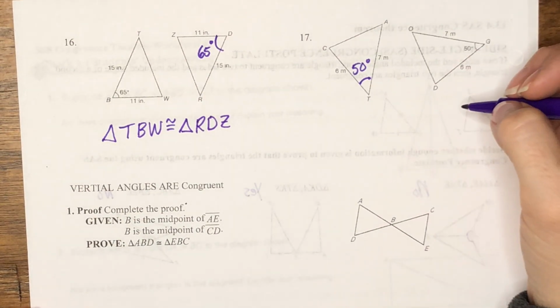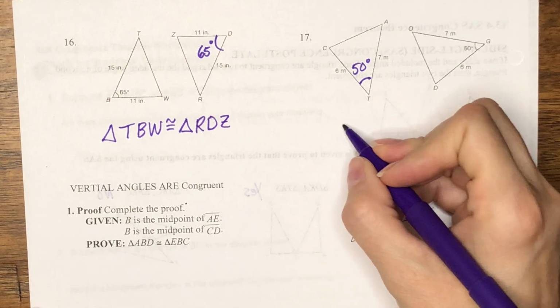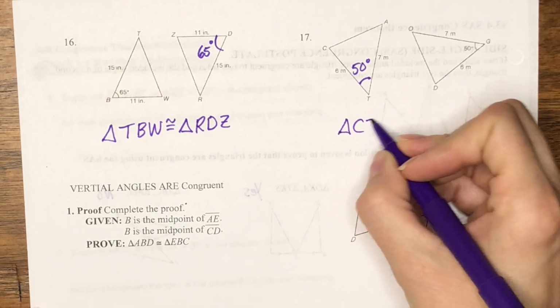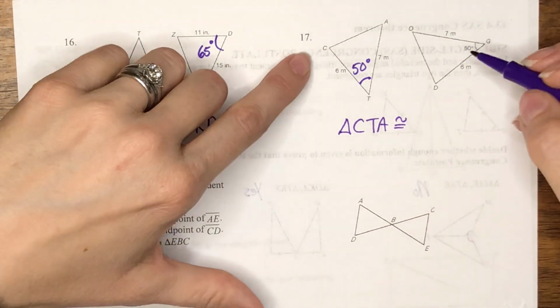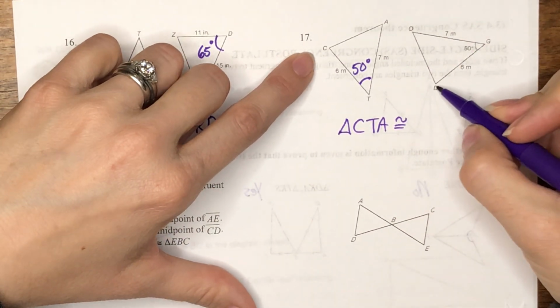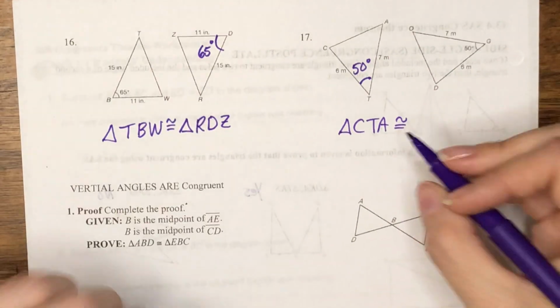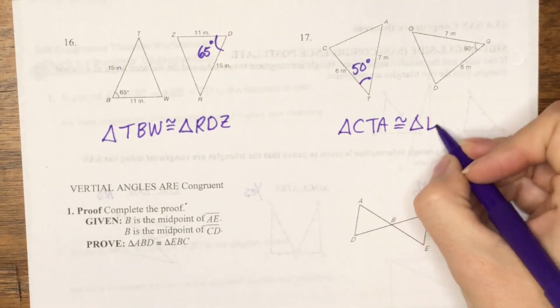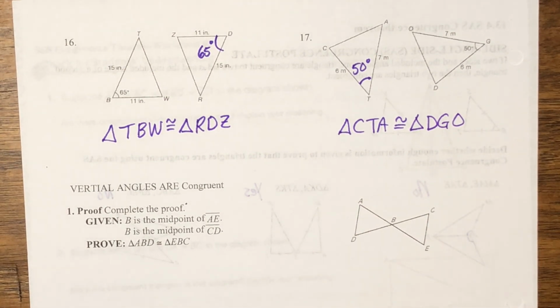And then over here, I'm going to do CTA. So triangle CTA is congruent to triangle, now this one's twisted a little bit, so it would be the same as DGO. Order matters, so make sure you're paying attention.